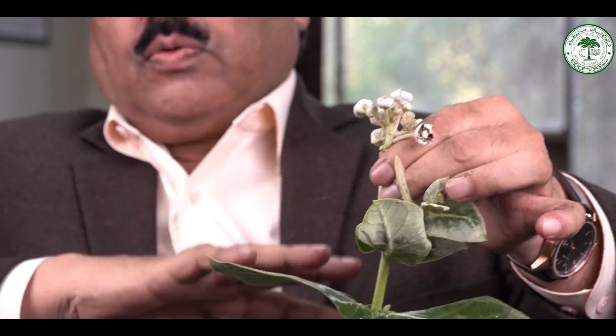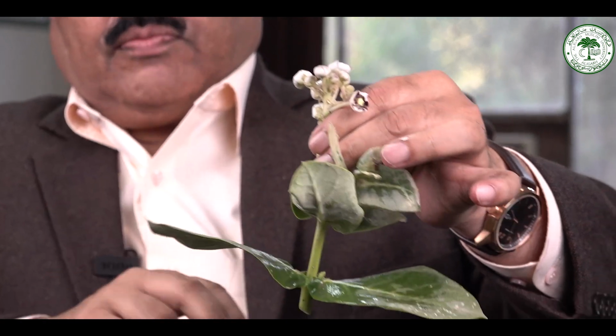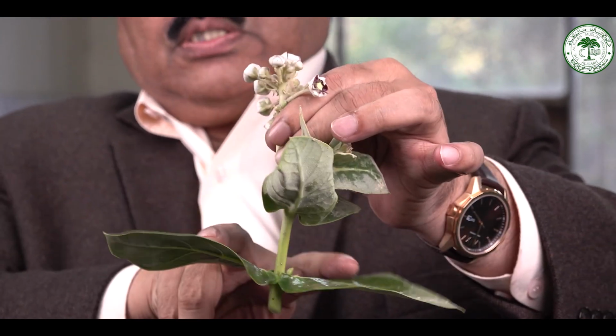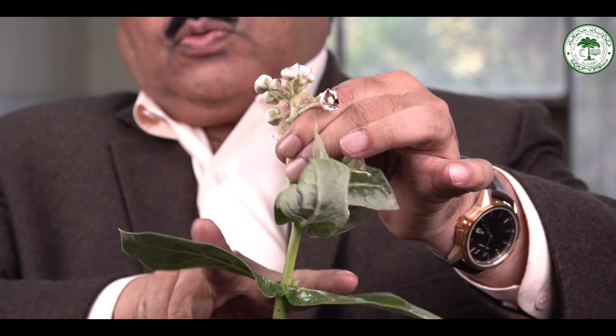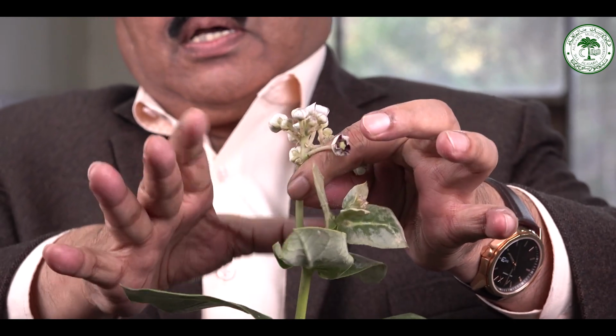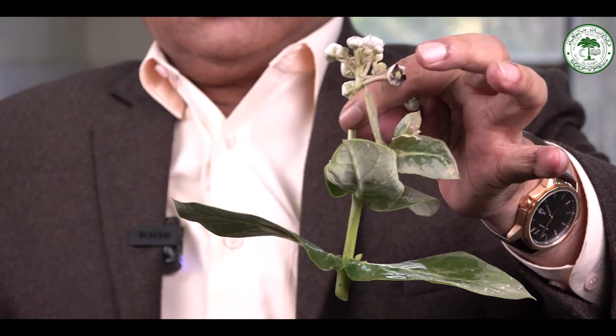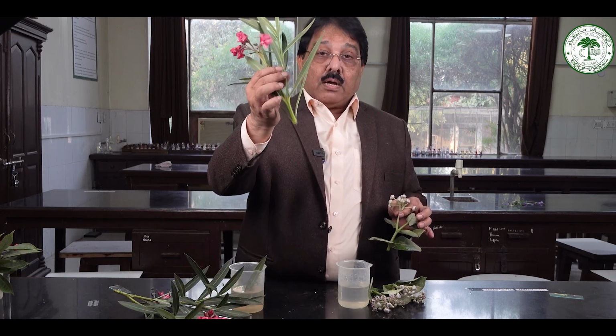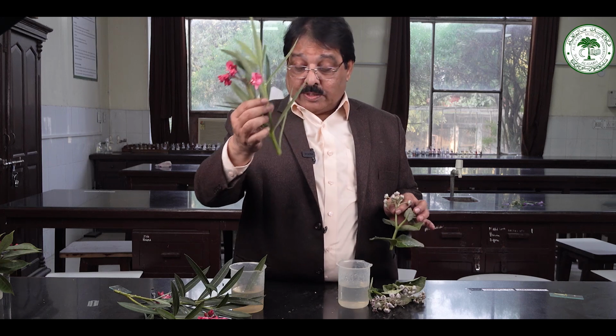When they are right, left, right, left, such an arrangement is called opposite. They face towards one another and again cross with the next pair. That's why it is called the opposite decussate arrangement of the leaf. While in the Apocynaceae, the arrangement of the leaf was whorled. So this character also differs from the Apocynaceae.